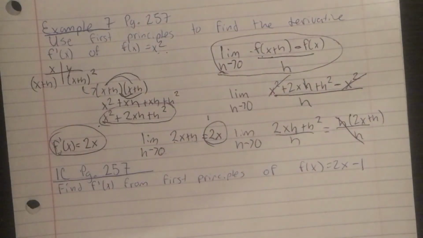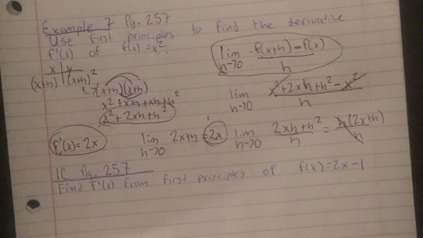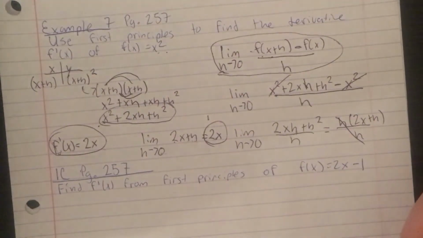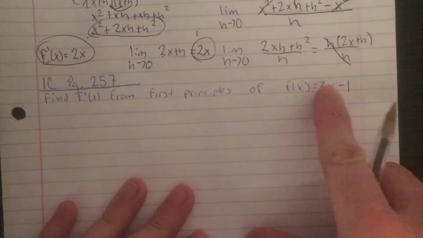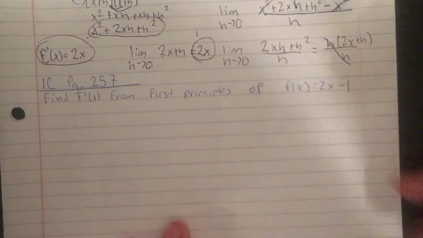And so what we're going to do is look at a couple more of these first principles ones, just actually calculating these derivatives by hand today, and then we are going to call it a day. So the next one that we're going to look at, we've got f of x equals 2x minus 1.